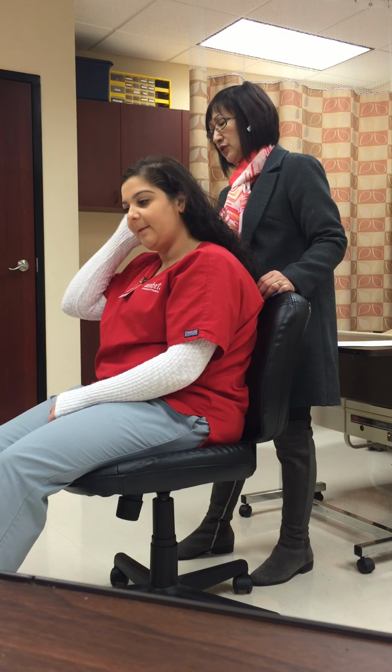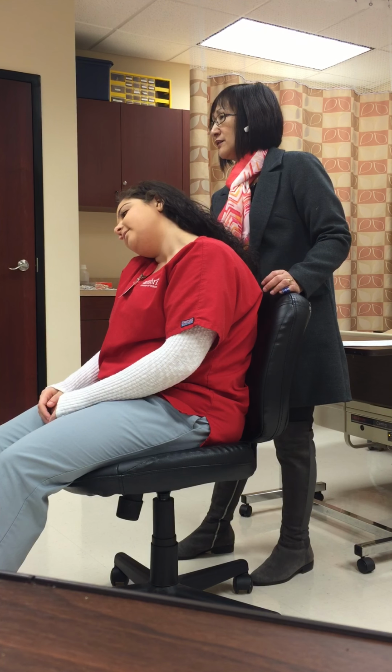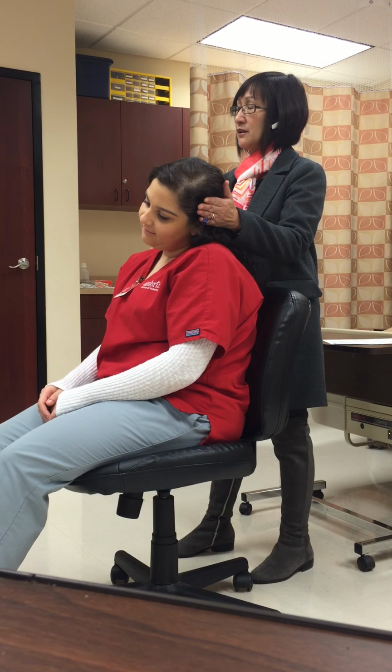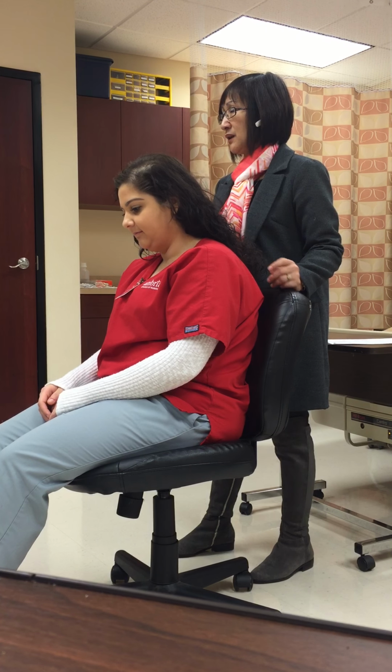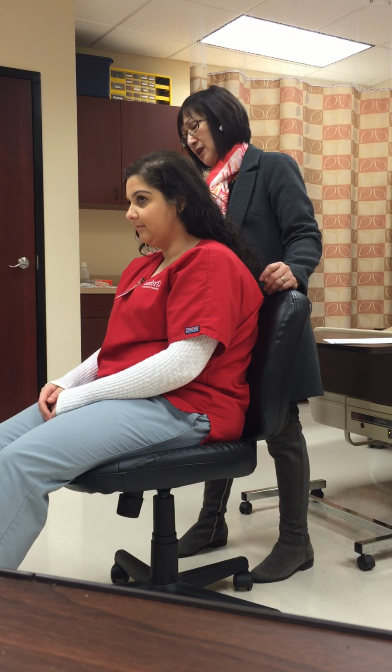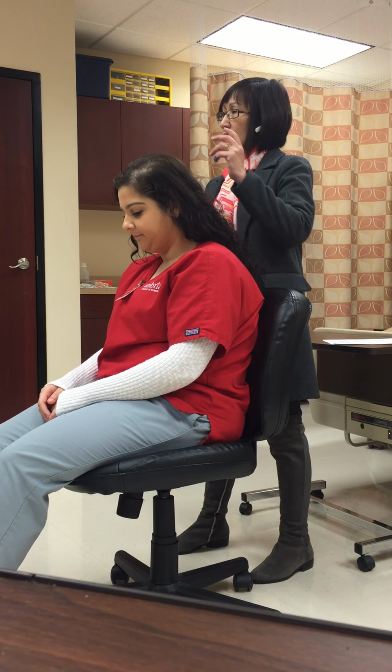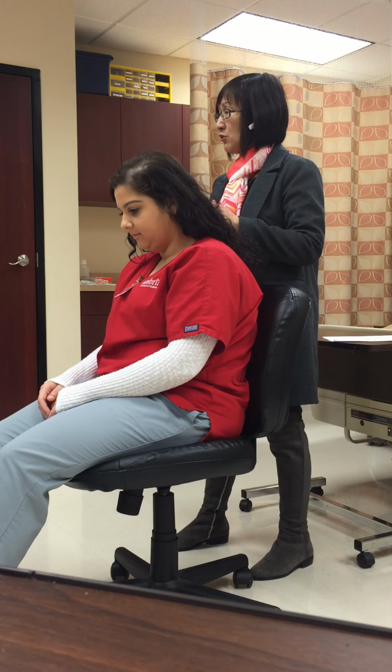Now bring your right ear to your right shoulder. Resist. Left ear to left shoulder. Resist. This is lateral flexion or lateral bending. And then turn your head to the right. Resist. Turn your head to the left. Resist.